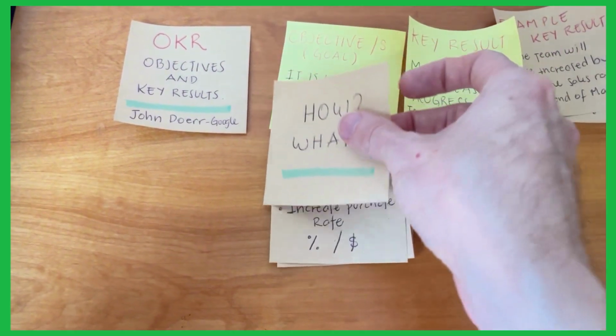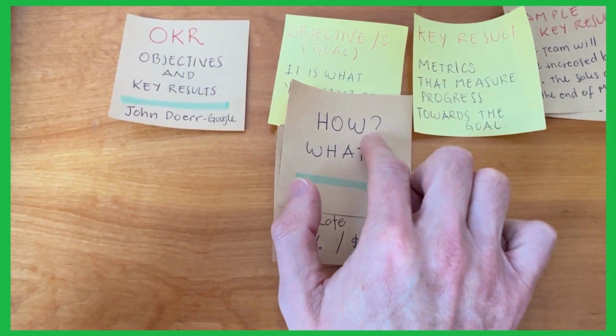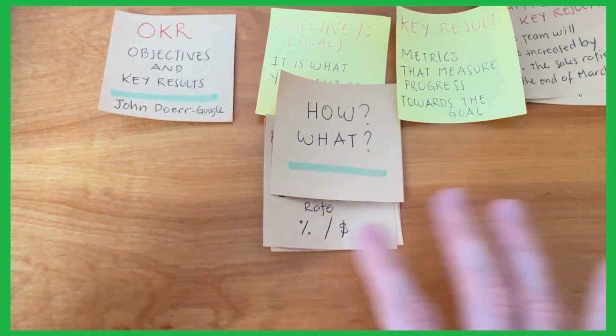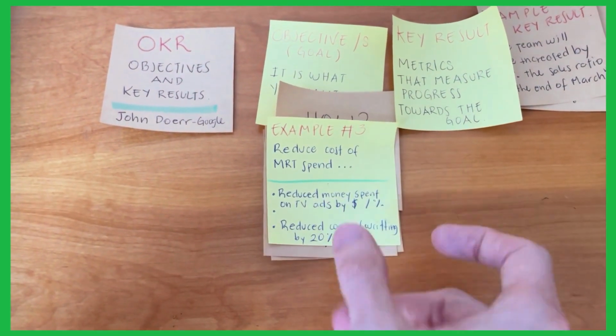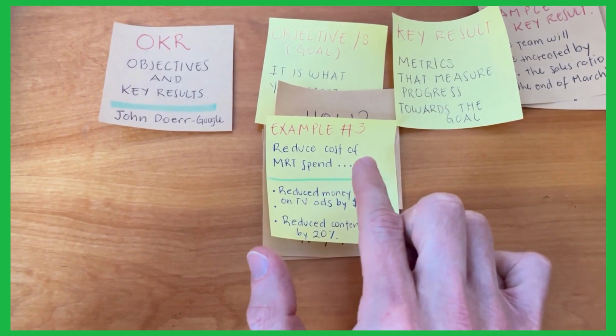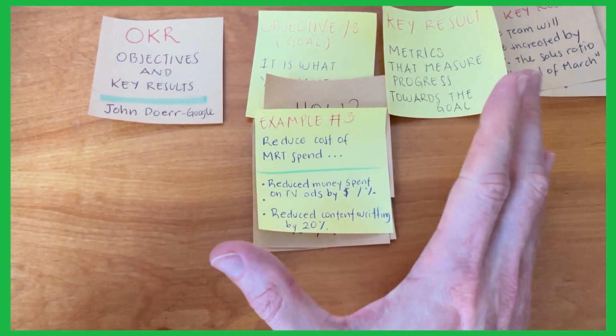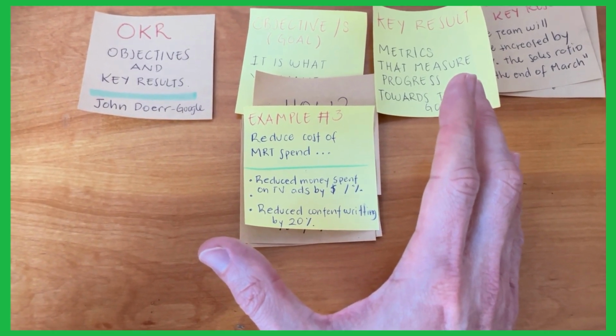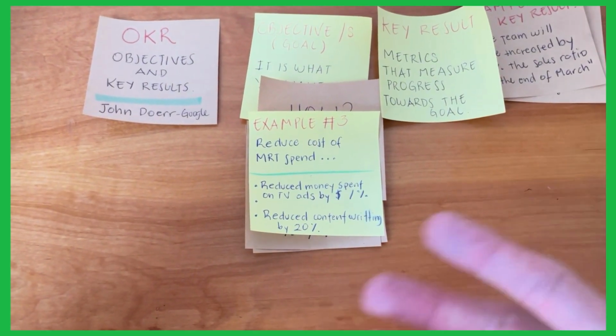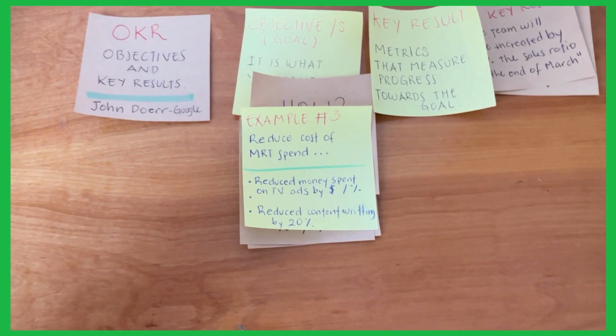Now let me give you another quick example of how you can use this methodology. Here's another example. First, reduce the cost of marketing spend. Let's say that you have a marketing team, or you pay for advertisement for your team, for the website, or even for social media.